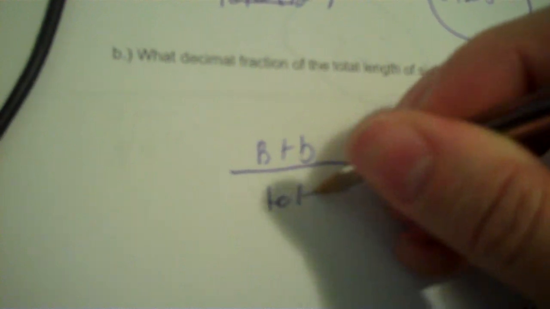Okay, what decimal fraction of the total length of the sidewalk is distance B plus distance D? Okay, so B plus D over the total. Well, I know the total is 127 from the previous problem. B plus D, so it'd be 20 plus 25. That's a D there. 20 plus 25 is 45. Then I take 45 divided by 127, 0.35.